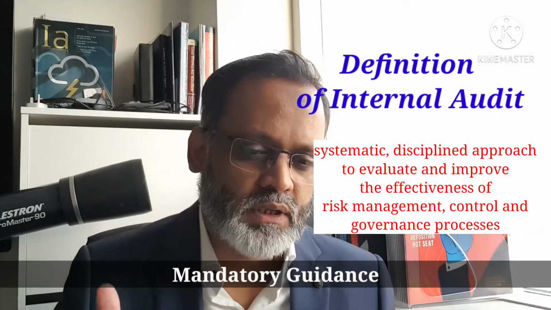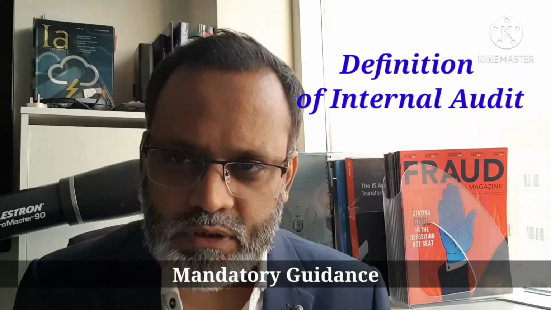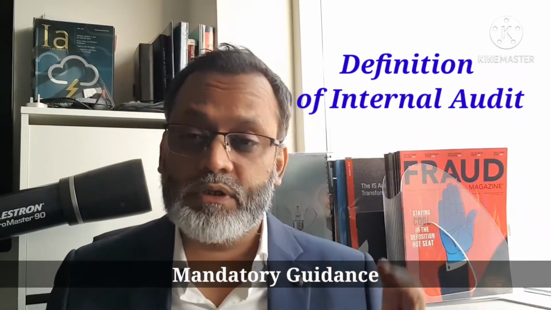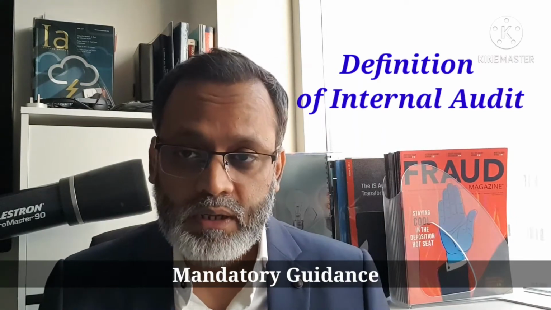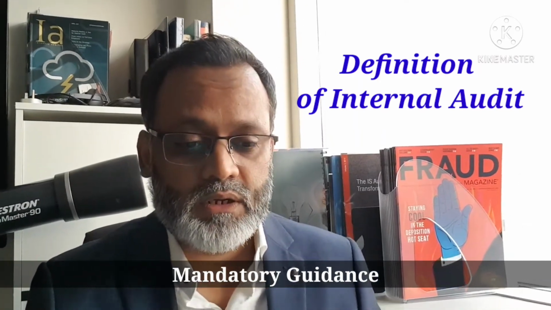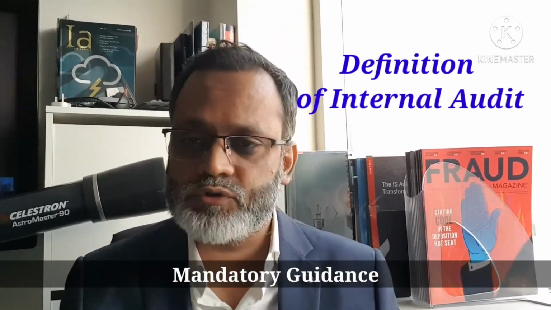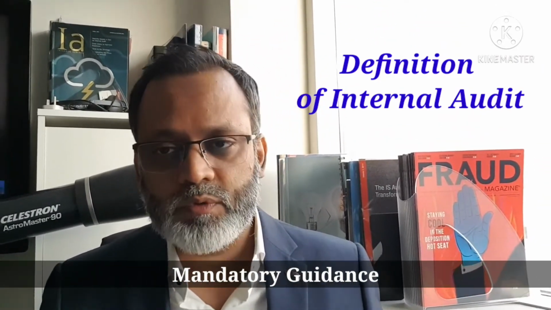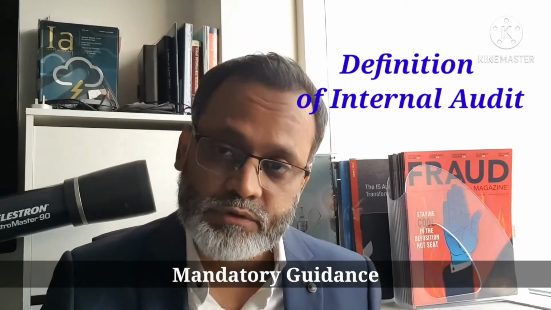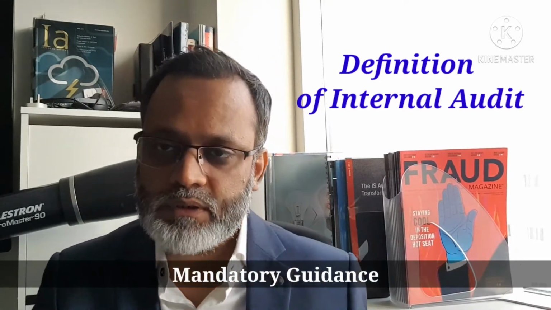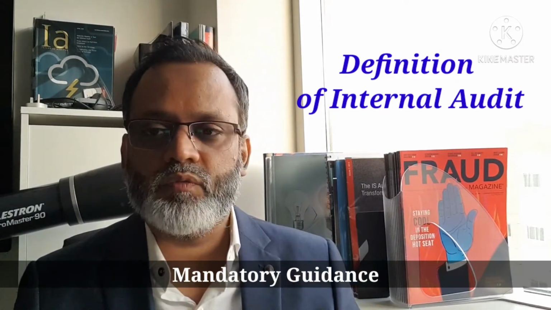control, and governance processes. So you may link the definition of internal audit with the mission of internal audit and the core principles. If you break it down, the important elements of the definition are, number one, the independent, objective assurance and consulting activity. So what type of activity is it? We are providing assurance, an objective assurance. We have to be independent. And the last part is that we have to be an advisor and consultant.